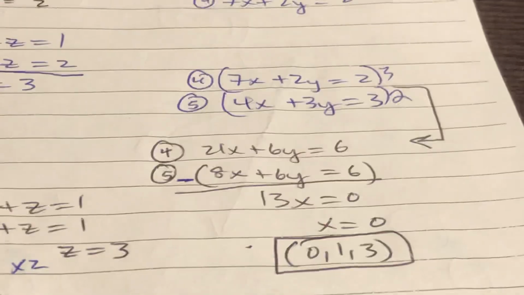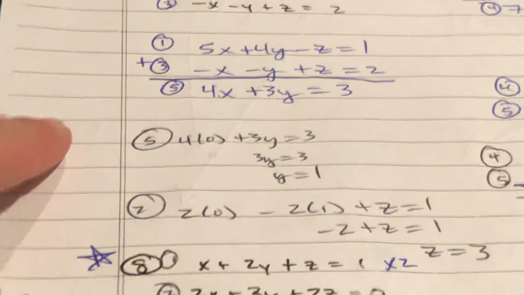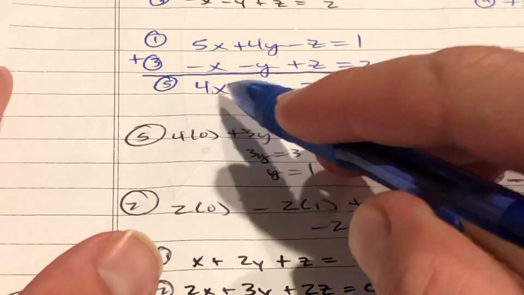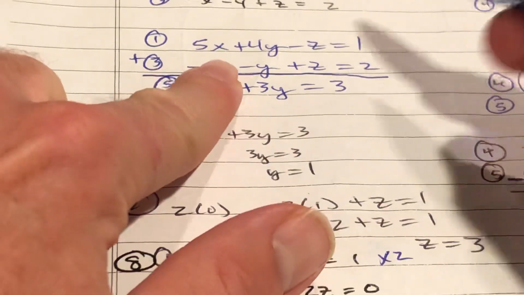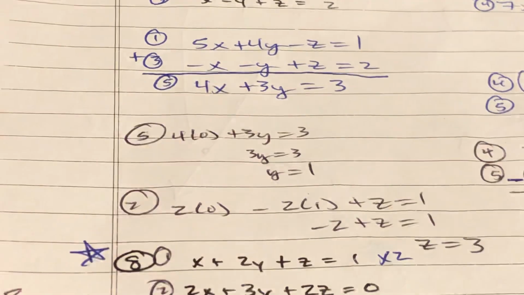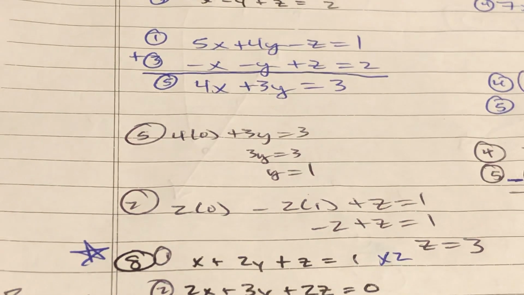So if x is 0, I'm going to use equation 5. I could use 5 or 4. I'm going to plug 0 in for x. I get 3y equals 3. Y is 1. I got x is 0. I got y is 1. This is a domino effect.